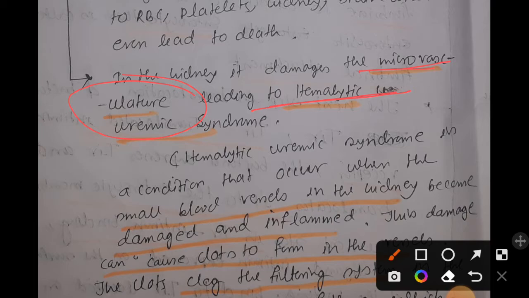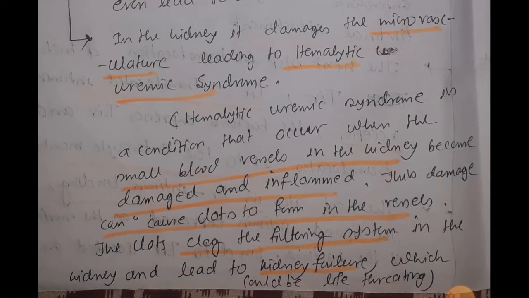This hemolytic uremic syndrome occurs when small blood vessels in the kidney become damaged and inflamed. Okay, under such circumstances, clots are formed in the blood vessels. Okay, which causes problems in the normal filtering system of the kidney. Okay, and as a result, kidney failure will occur. Okay, so this is the hemolytic uremic syndrome that can be facilitated by Shiga-like toxins produced by EHEC.